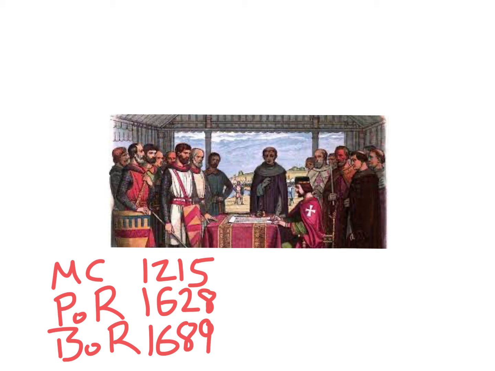Now we've got two other documents in the 17th century. First of all, the Petition of Right, signed in the 1620s under Charles I, and then the Bill of Rights, signed towards the end of the 17th century. A-level historians in the girls' division will know that this is a period of huge reform of the British Constitution, and I'll talk to you a little bit about them now.